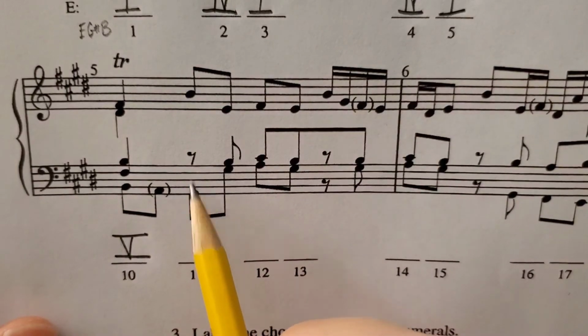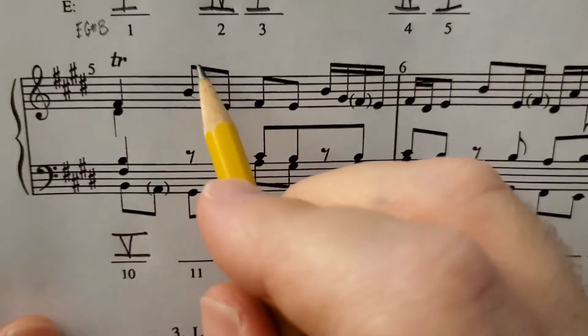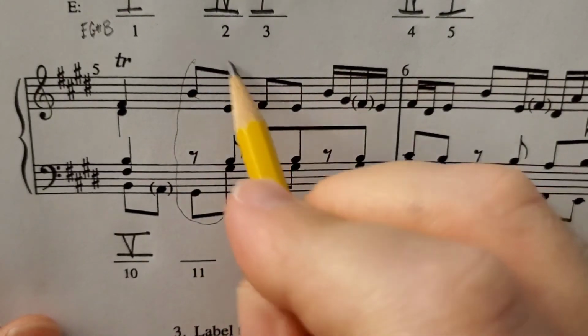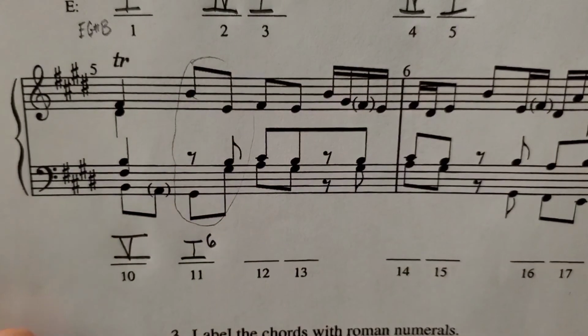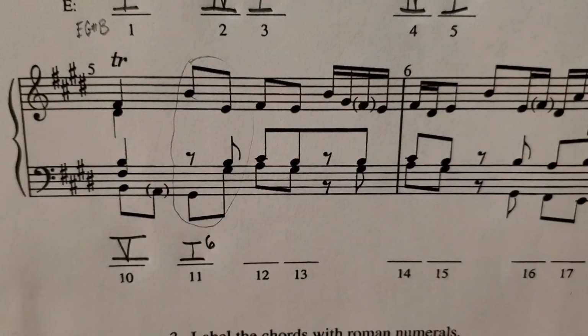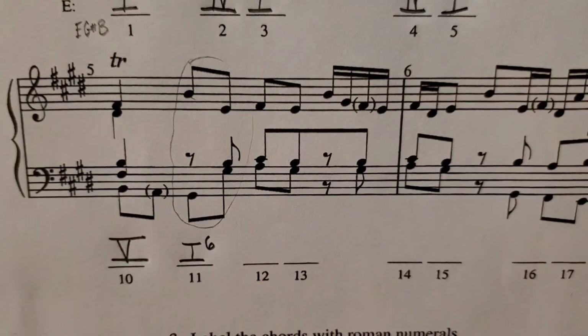And here we have G sharp and B. And the E actually comes a little bit later to it. But I think you can hear that all this is a part of the same chord. And of course, that's going to be 1 with the 3rd in the bass. So here's your 5, and here's the 1. 5 and 1.